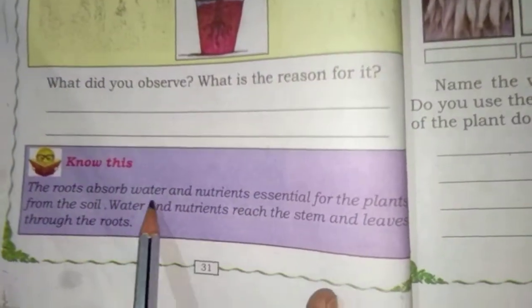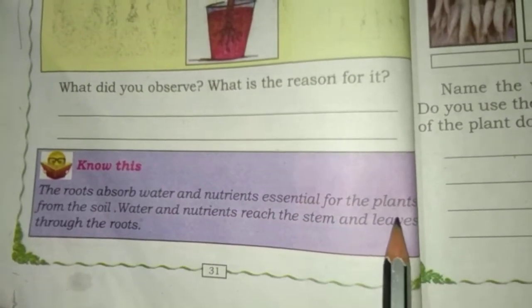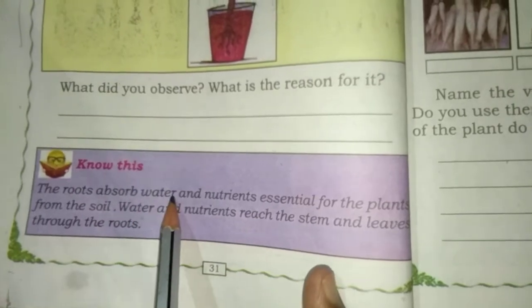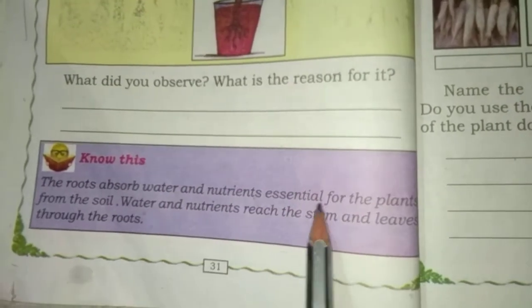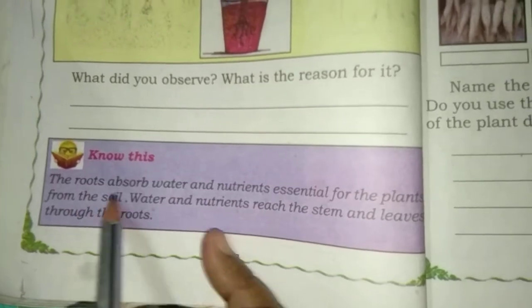And here, the notice box has given: the roots absorb water and nutrients essential for the plant from the soil. Yes, no? The roots absorb water and nutrients, very important for the plant, from the soil. In the soil, what is there? Water is there and nutrients are there.